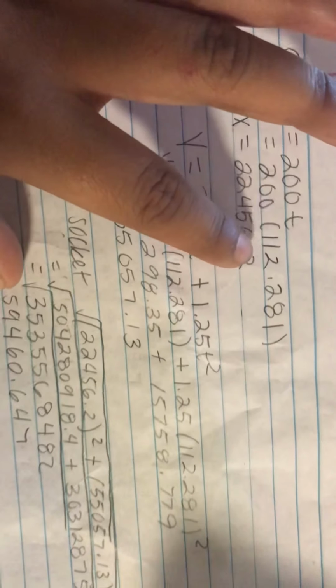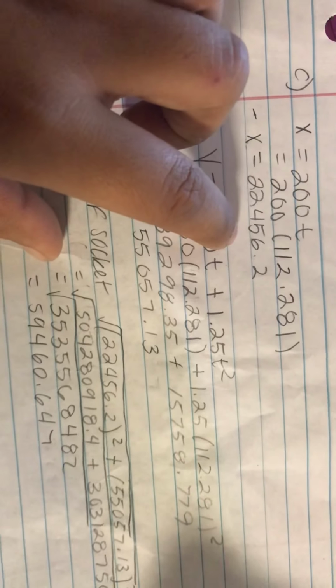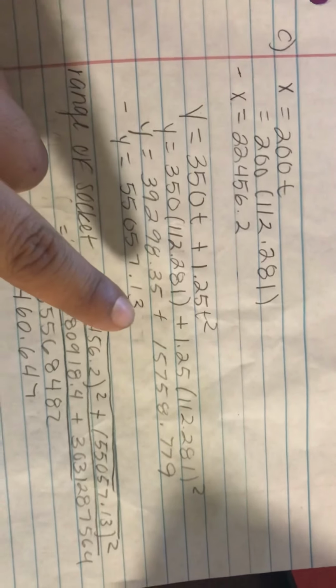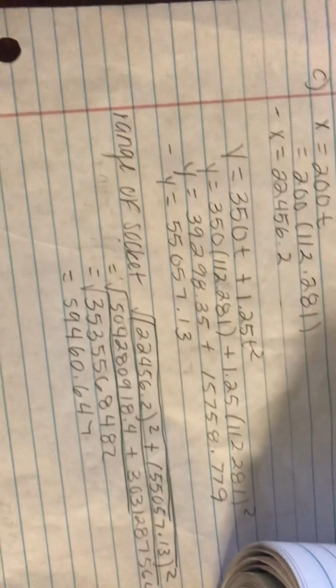So for here we have 200 times 112.281, which gives us 22,456.2. And then for y we have 350 times time plus 1.25 t squared. We have this equation for y because if we go back to number 1, our answer was 350t plus 1.25t squared, and therefore that's why we are using it to find the range of the rocket.